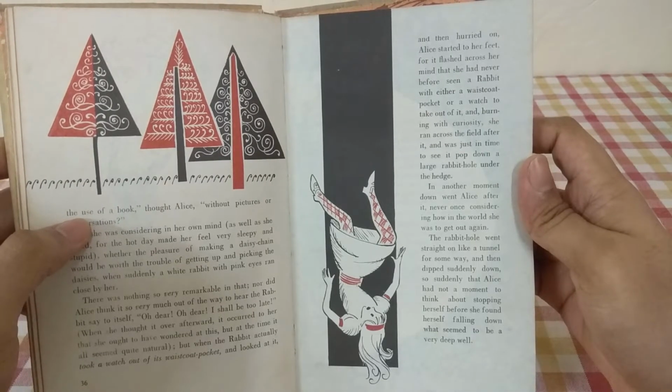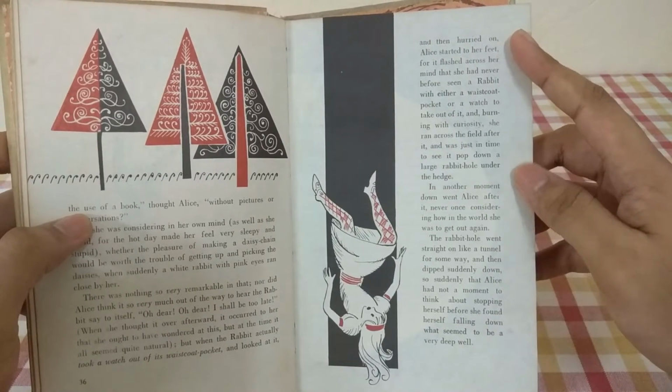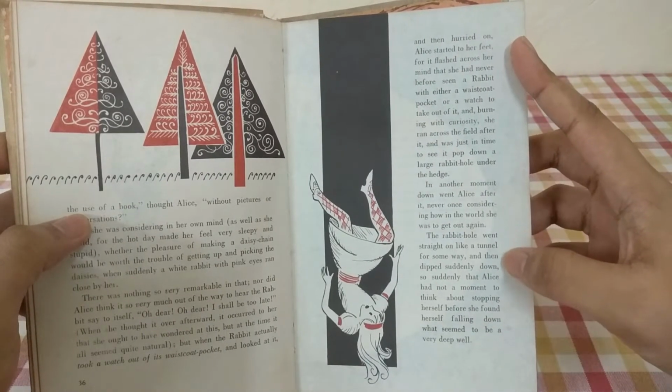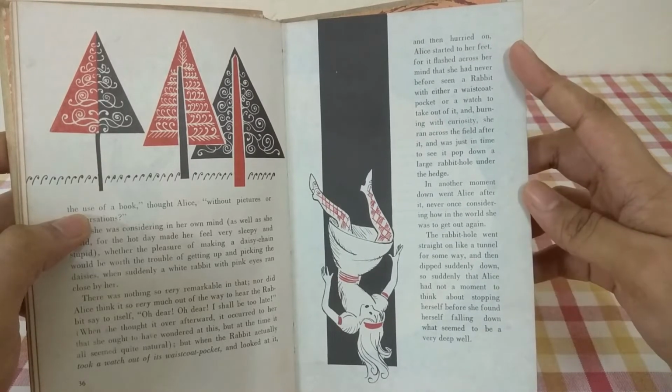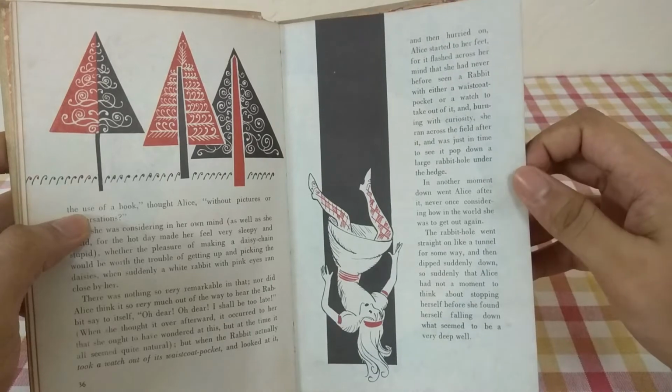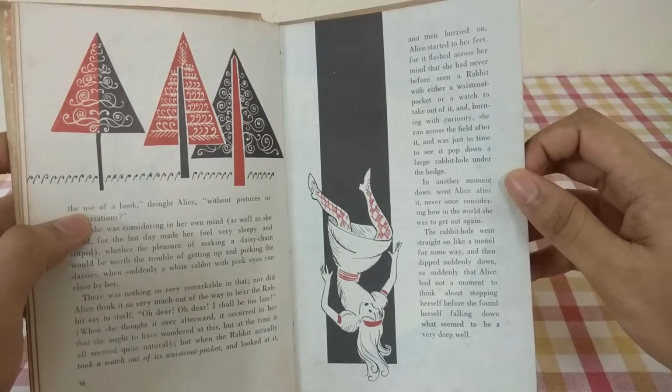The rabbit hole went straight on like a tunnel for some way, and then dipped suddenly down, so suddenly that Alice had not a moment to think about stopping herself before she found herself falling down what seemed to be a very deep well.